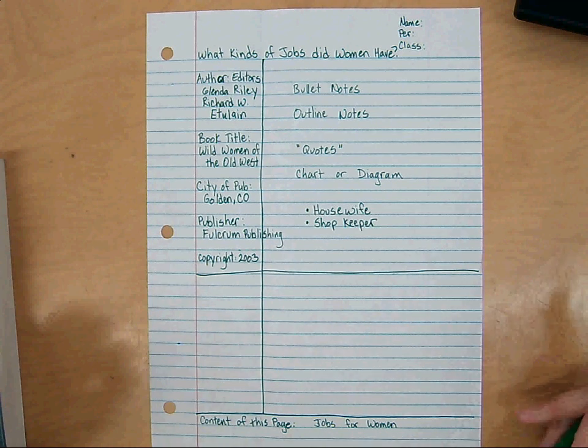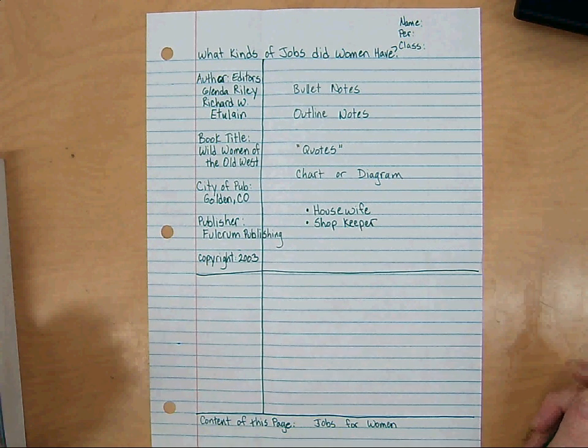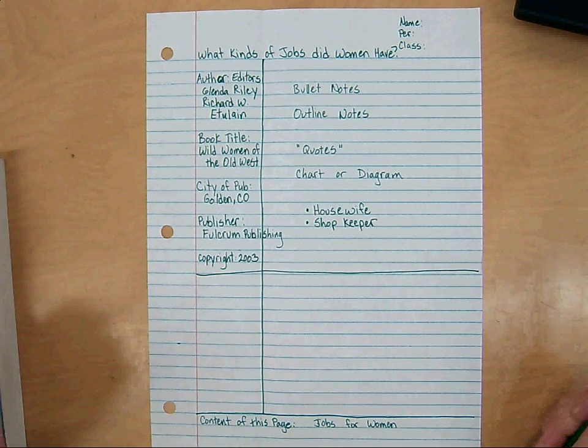You are going to need to turn in notes from 6 different sources to complete this part of your final assignment.